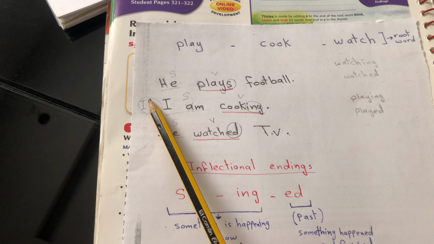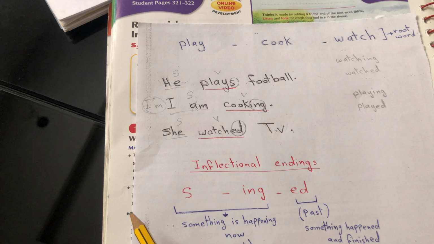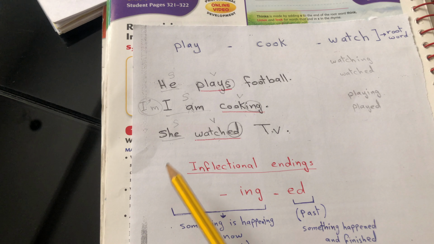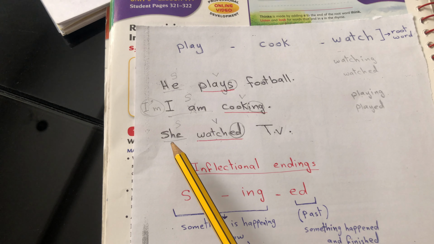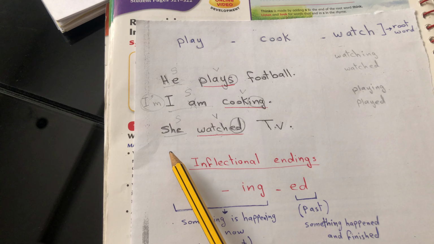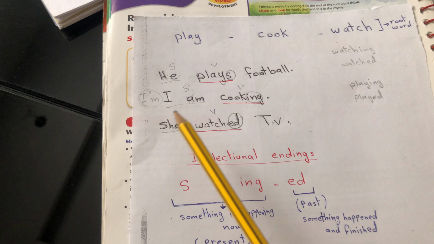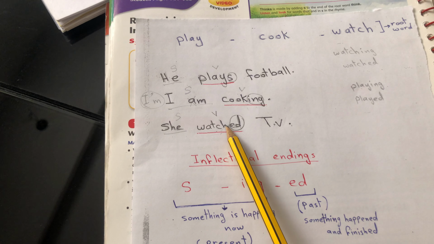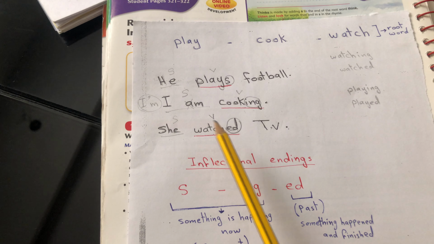I'm. So let's start. Where is the subject? I'm is the subject. Where is the verb? Cooking. This is the verb. Third sentence. Where is the subject? She. Where is the verb? Watched. Because we said the first part is usually the subject, the second part is usually the verb. So where is the subject? She, and the verb is watched.